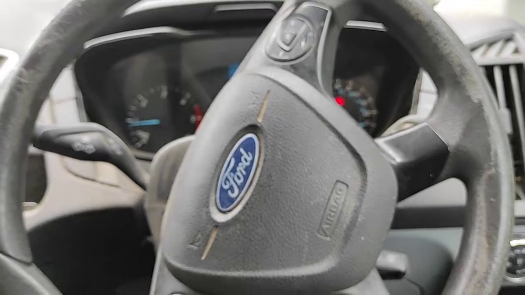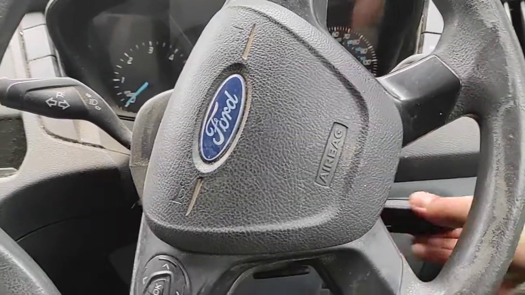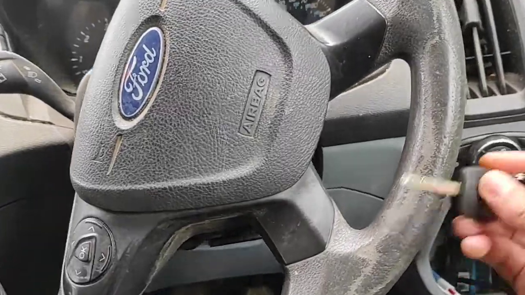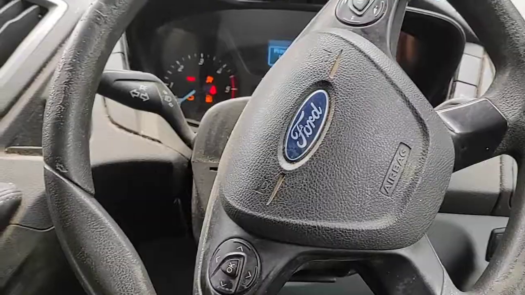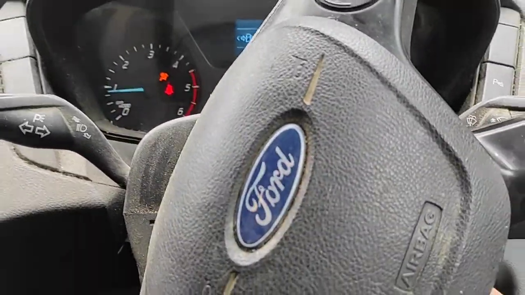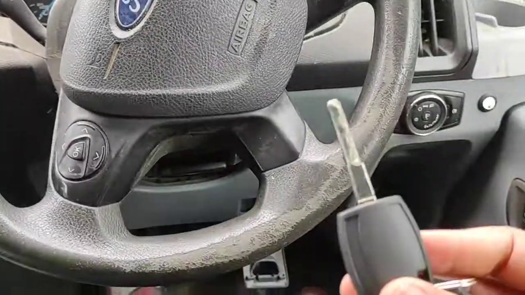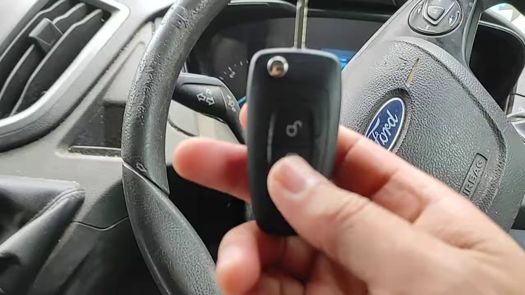That's it all programmed. What you would want to do as well before you leave a job is just test the customer's original key and make sure that's not been knocked out. So both start up. Now the customer's got his original key and a brand new key with the buttons all working.